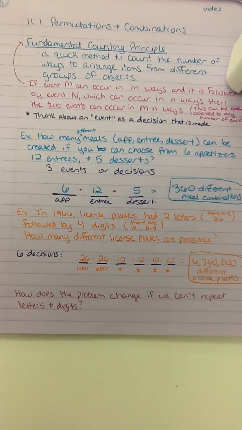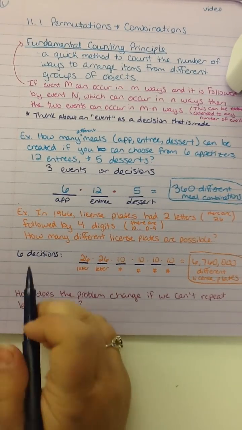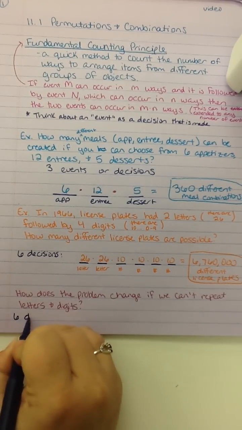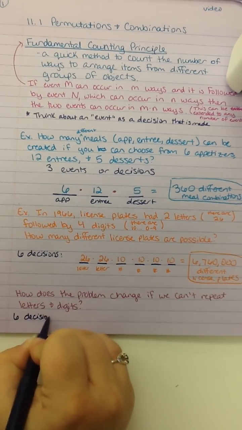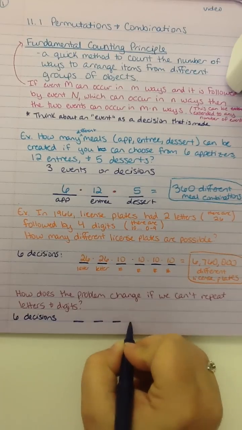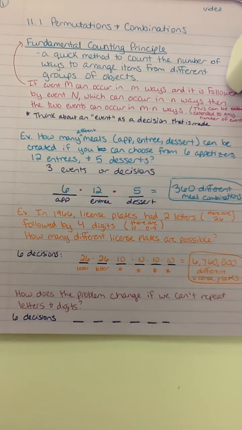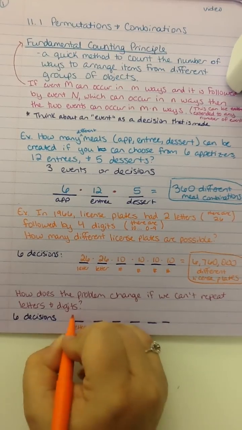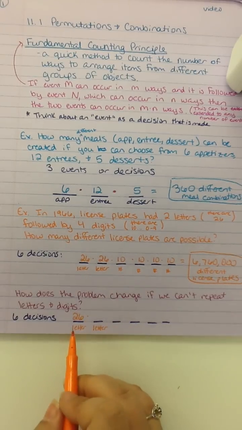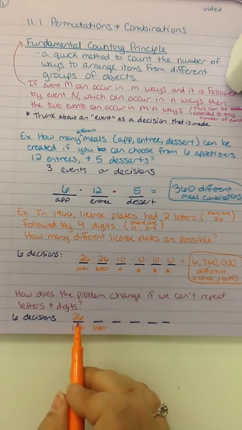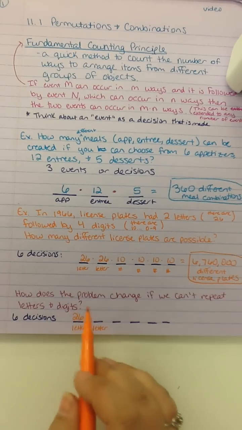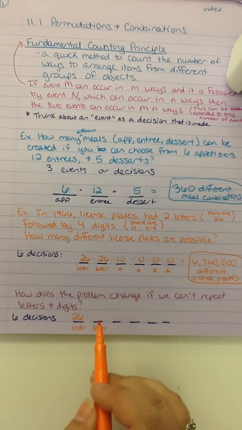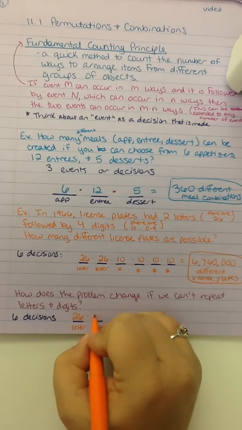Now, how might this change if we can't repeat letters and digits? Does that change the number of decisions I have? No, I still have 6 decisions to make. I know that my first 2 are letters. The first one is still 26, because there's 26 possibilities of letters. Now the second one, though, it's not going to be 26, because I can't repeat. So whatever letter I chose from this one is now off the table. So how many letters does that leave me?